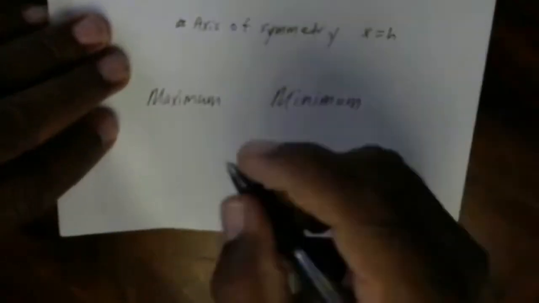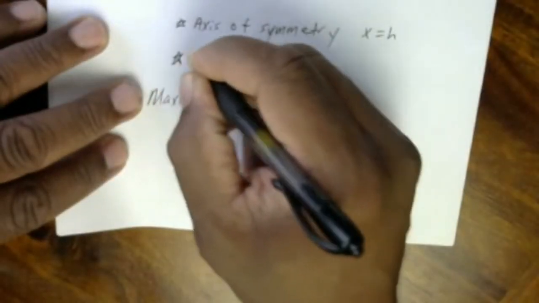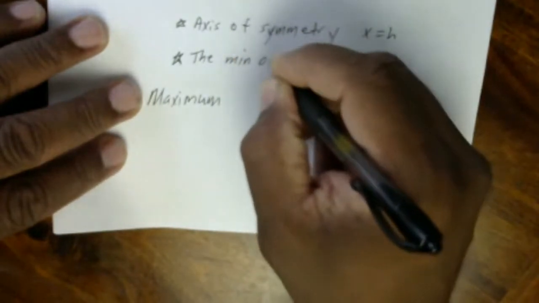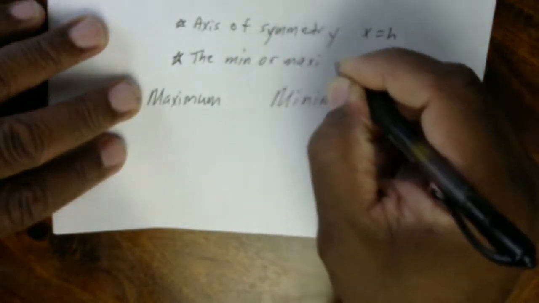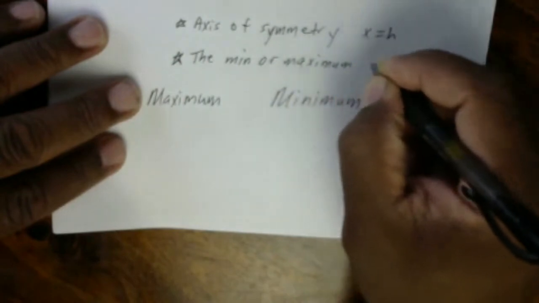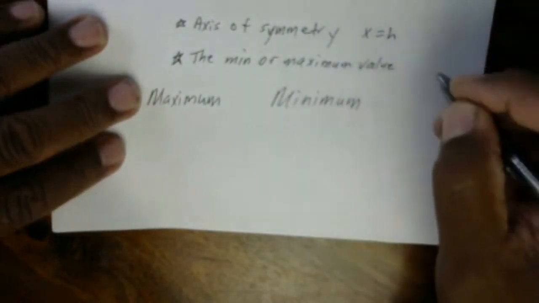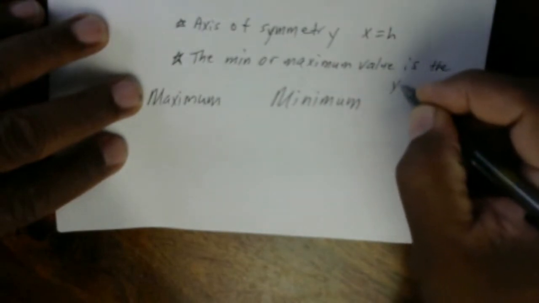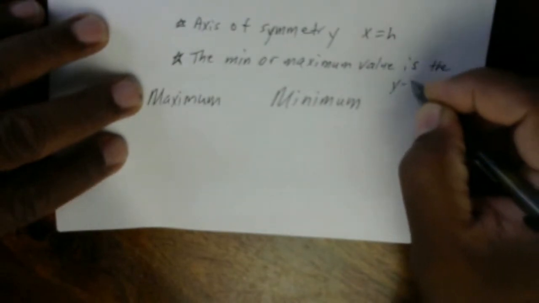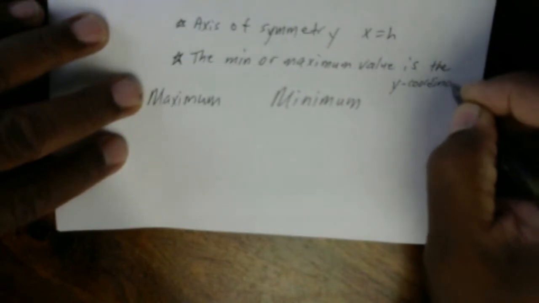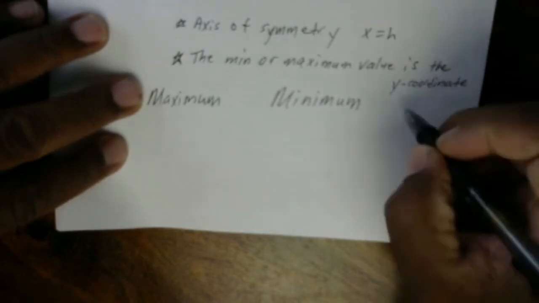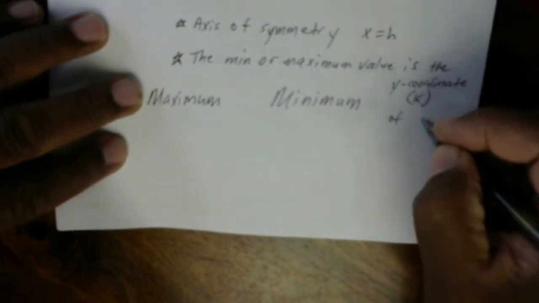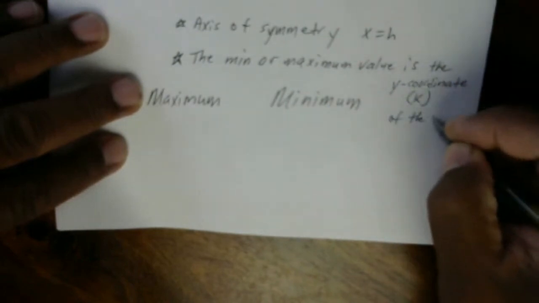Okay. So I'm going to put that as a bullet point right here. The minimum or maximum value is the y coordinate, and I'm going to put k in parentheses, of the vertex.